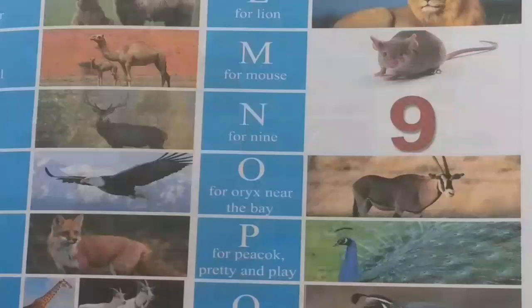O for oryx. Oryx المها، وهو حيوان يشبه الغزال. Near قرب، the bay الخليج. O for oryx near the bay.